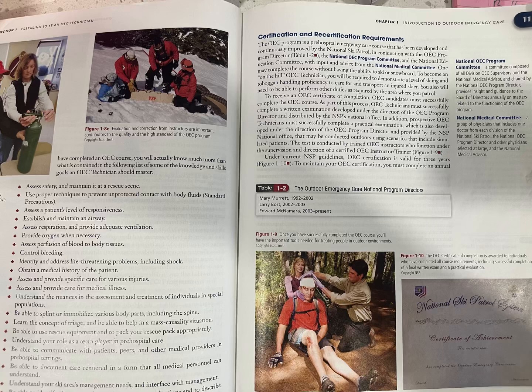That may be conducted outdoors using scenarios that include simulated patients. The test is conducted by trained OEC instructors who function under the supervision and direction of a certified OEC instructor trainer, Figure 1-9. Under current NSP guidelines, OEC certification is valid for 3 years, Figure 1-10.